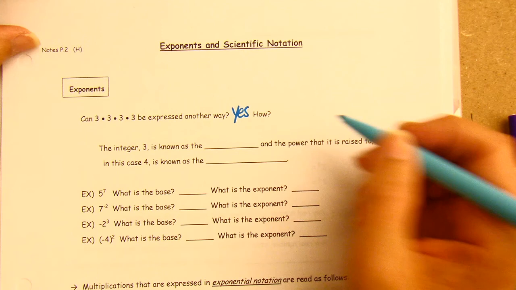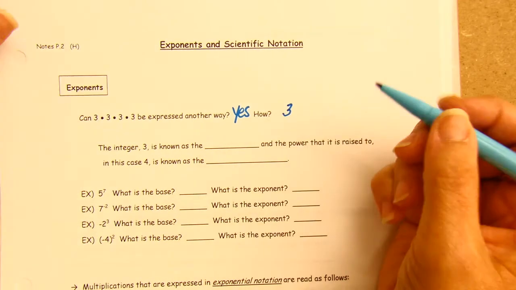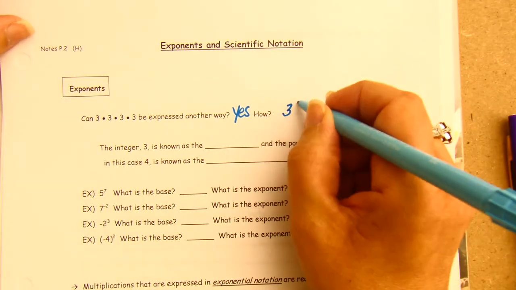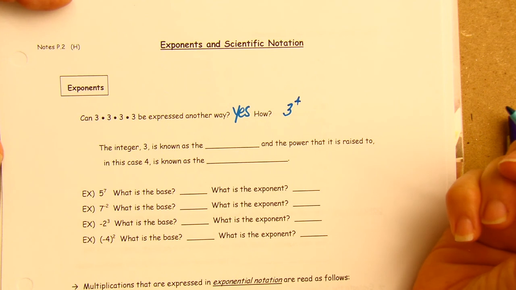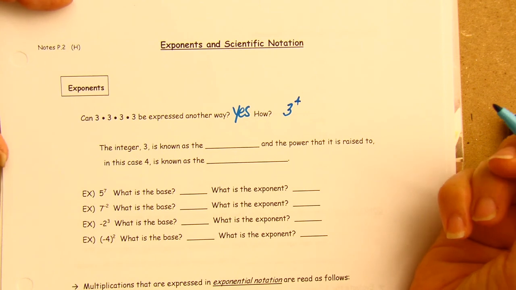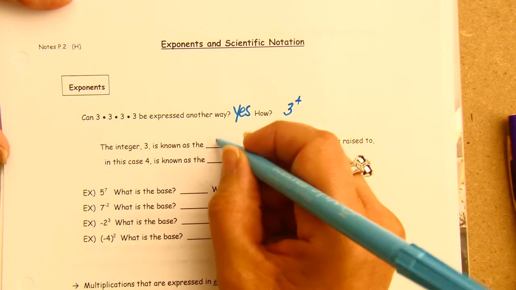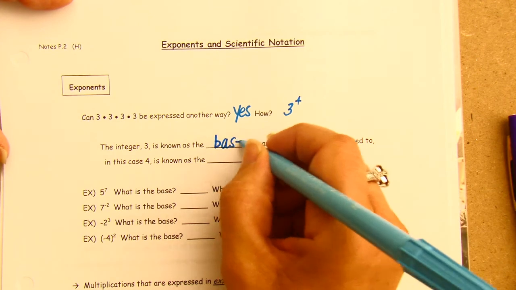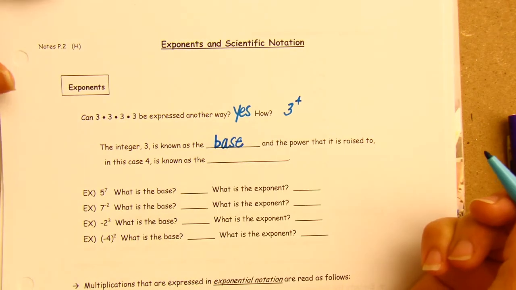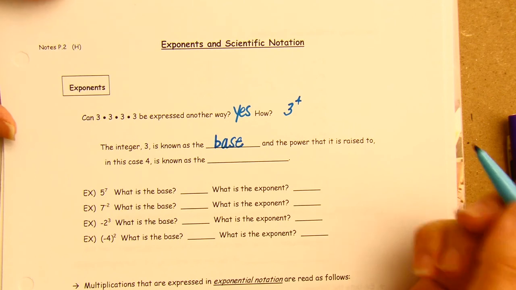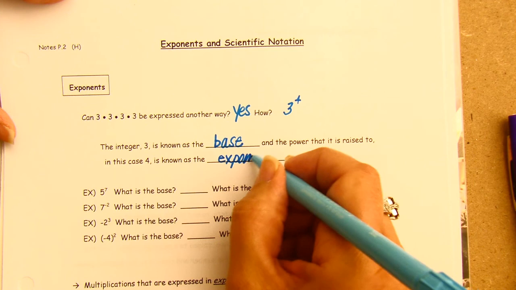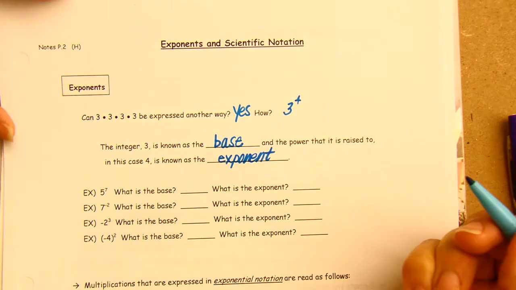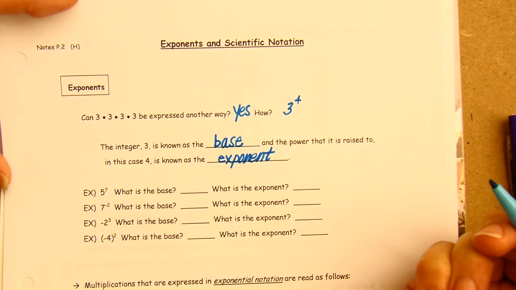4 times. So we can write this as 1 base of 3 raised to the power of 4, indicating that we are going to multiply 3 by itself 4 times. The integer 3 is known as the base, and the power that it is raised to, in this case 4, is known as the exponent. This is just a review of basic algebra 1 vocabulary.